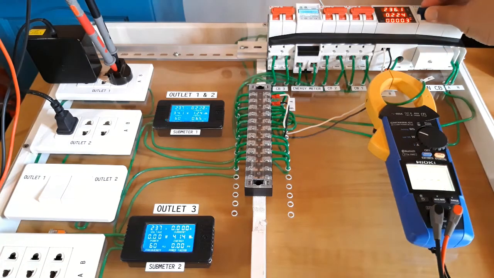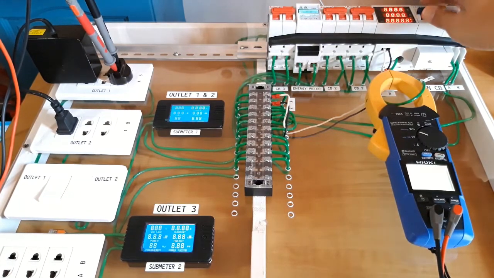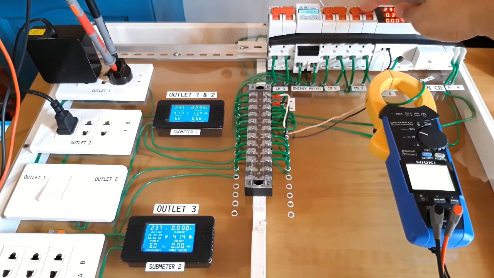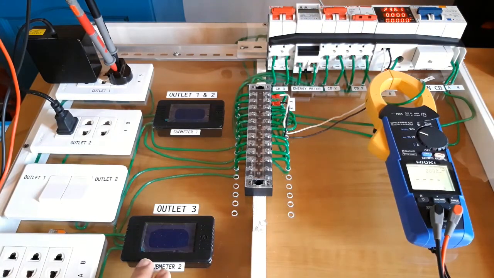The blue residual current breaker here, this is the main disconnect of the whole board. If I turn that off, the whole board is powered off. The breaker next to it, this is the protection of the board, which is just 10 amperes. I could turn that off too, and it will power off the outlets, the whole outlet bank here.